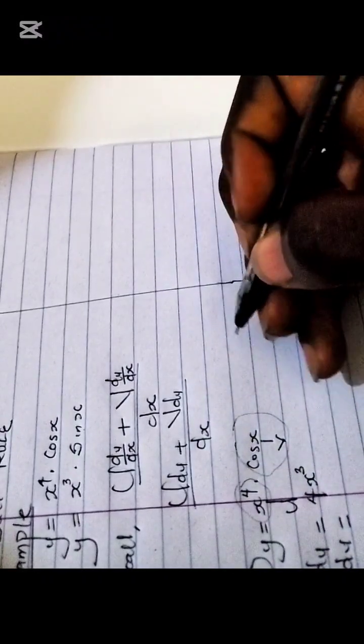Now if we differentiate x to the power 4, we are going to be having 4x to the power of 3. Remember, if you have x to the power 4 and you're asked to differentiate this, the coefficient will multiply the power, and the coefficient of x here is 1. 1 times 4 is going to give us 4. And then you minus 1 from the power. If you minus 1 from 4, you're going to be having 3.